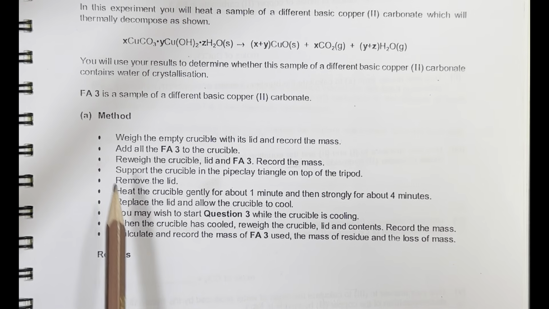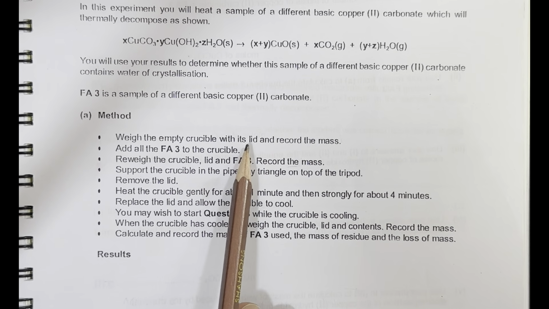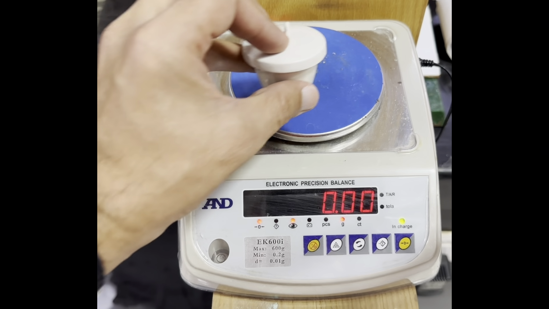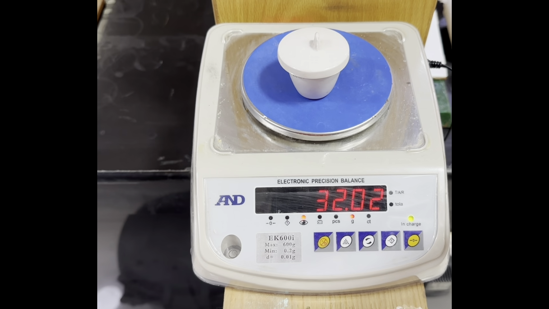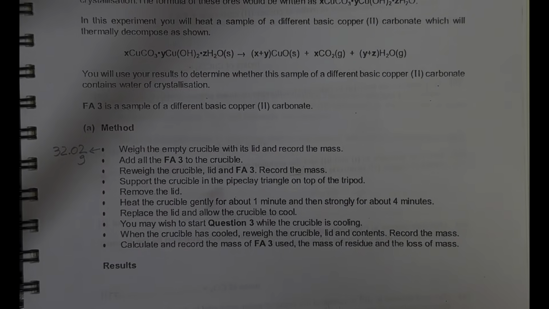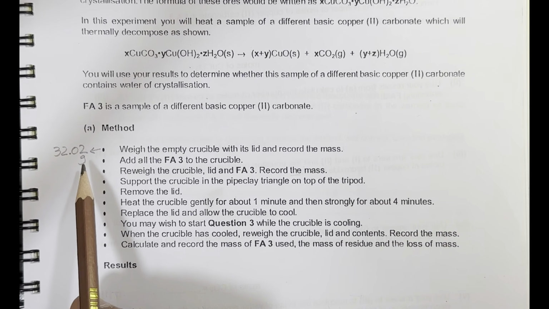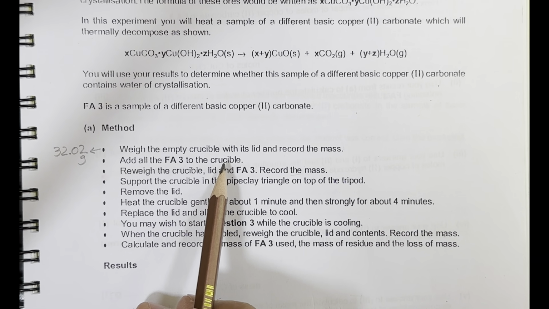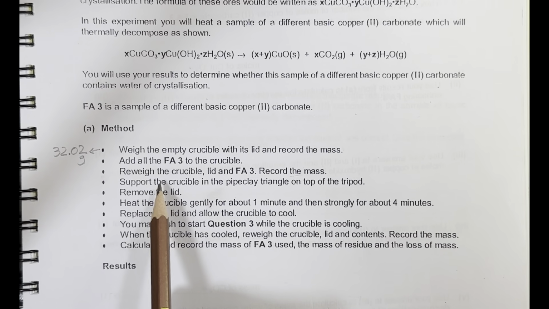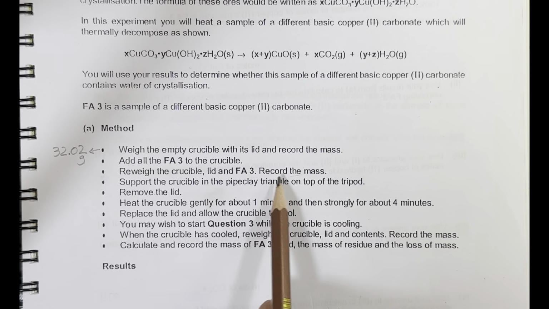Method: weigh the empty crucible with its lid and record the mass. Crucible with the lid, 32.02 grams. Crucible and its lid, 32.02 grams. Add all the FA3 to the crucible. Reweigh the crucible, lid and FA3. Record the mass.